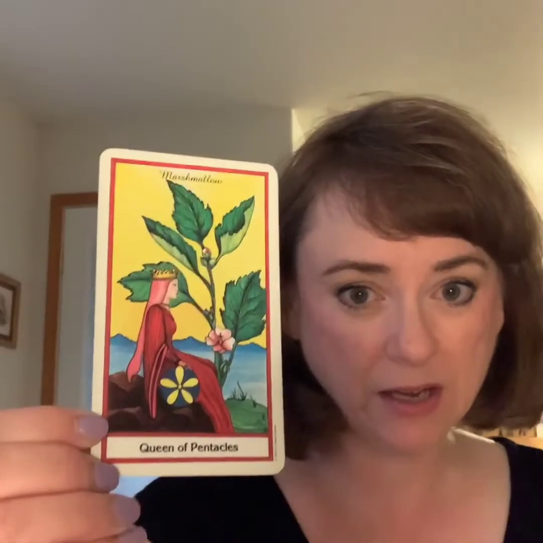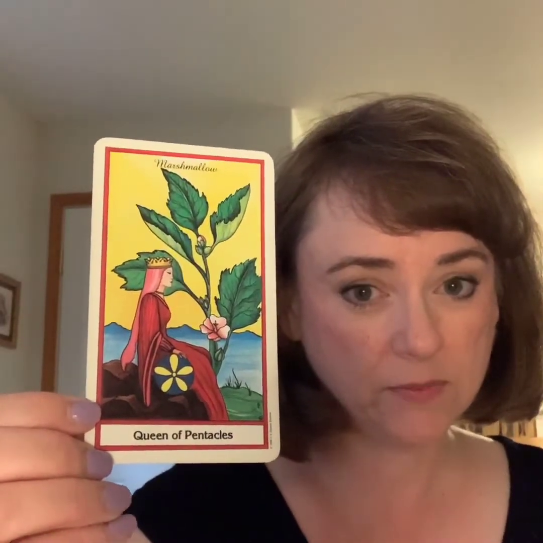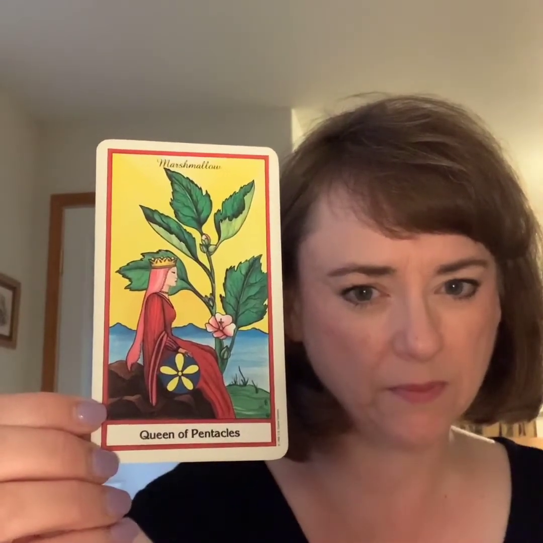Outcome for her presidential bid, we do have the Queen of Cups, and it is upright. So we'll see. When I look at this intuitively, I don't get the sense of forward, moving on, or yes. It feels like sitting back, having to take a seat.